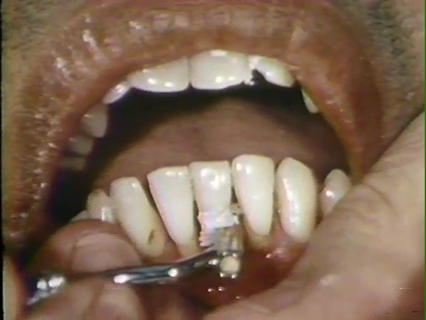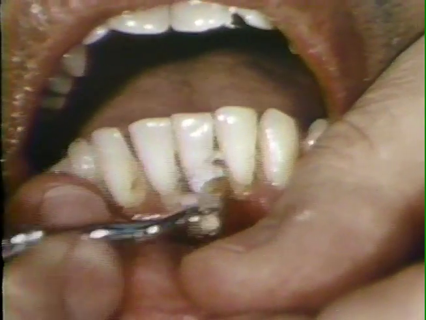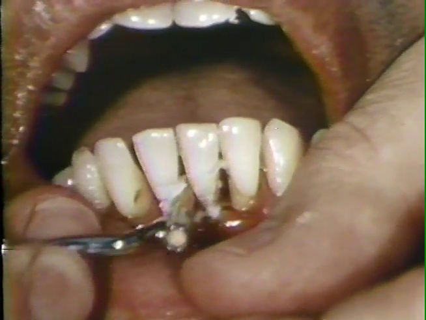The open spaces between the lower incisors provide excellent access for the port polisher. Notice the position of the fingers and the firm burnishing type of action that is used.